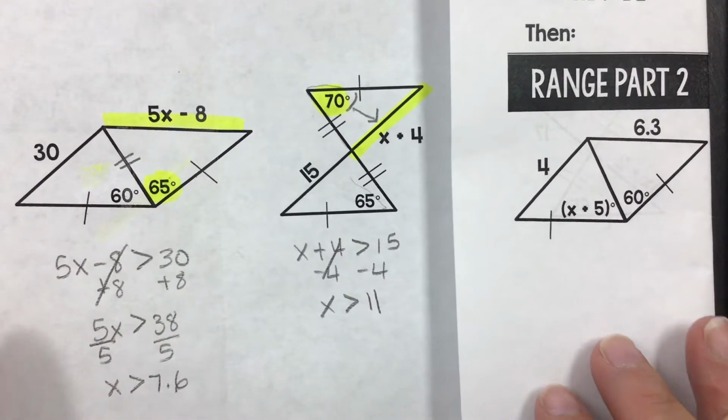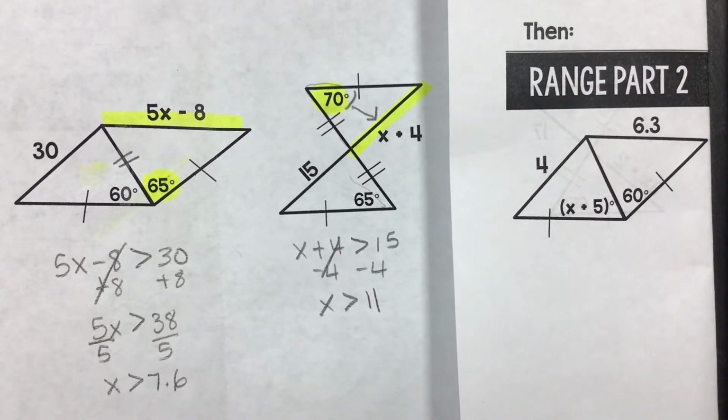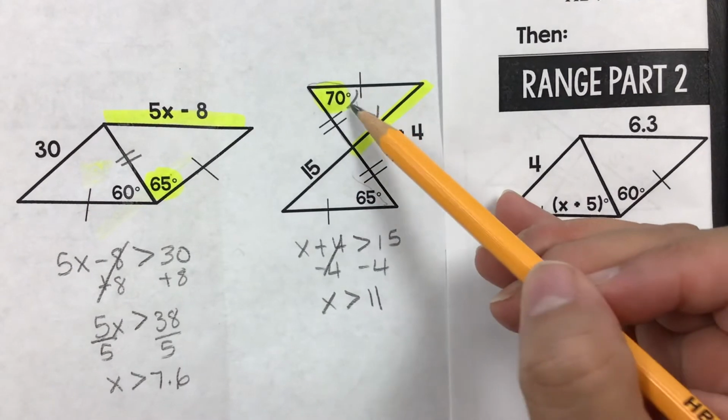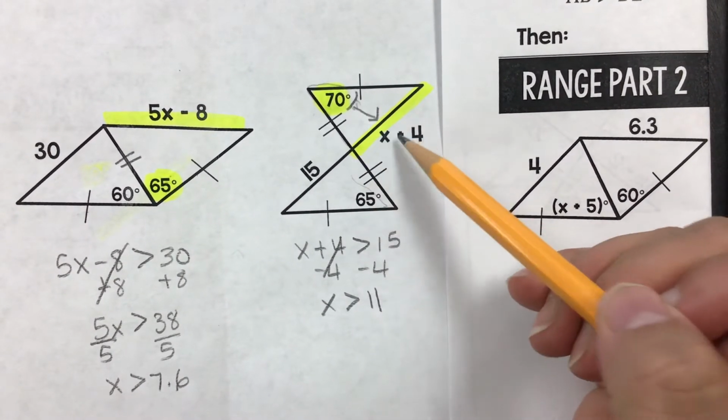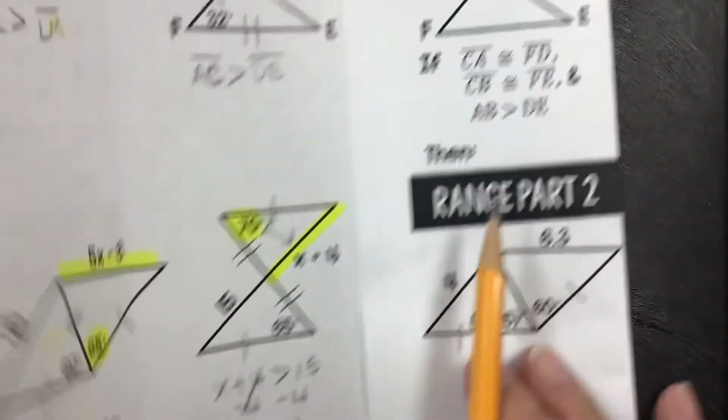The converse. So I want to make sure that I point this out. They give you the angle measurement. They are giving you the angle measurement. So that means you can make a conclusion about the side. This one says the reverse.